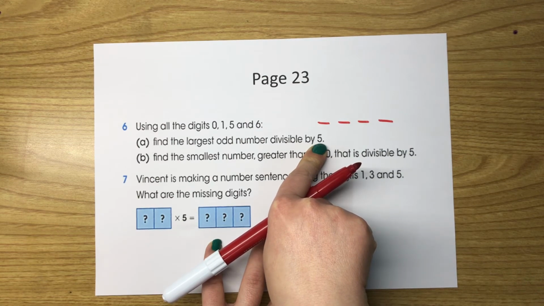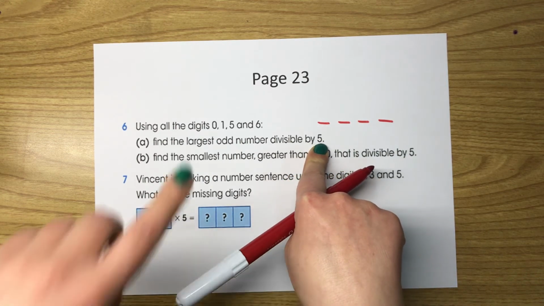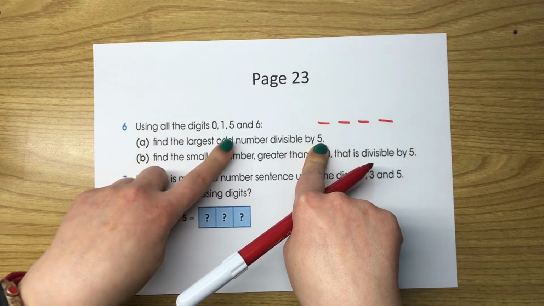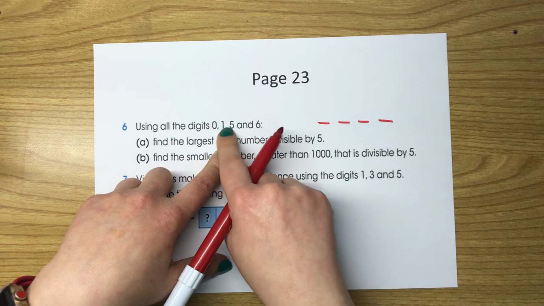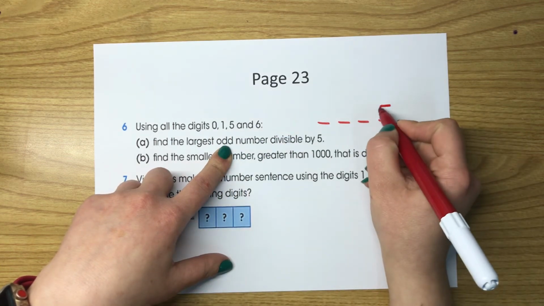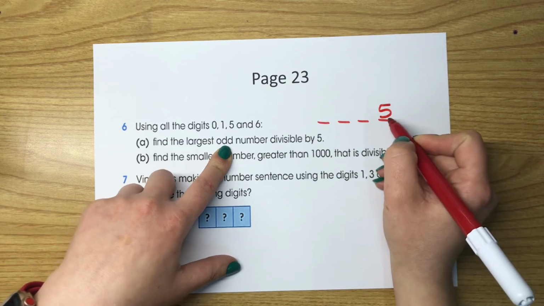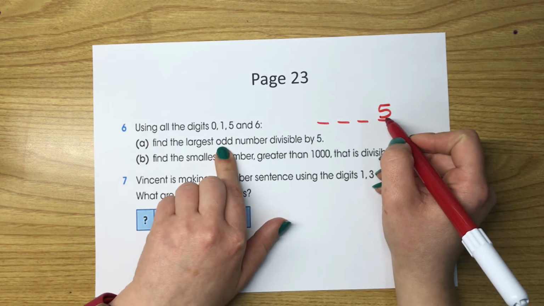What is the rule to know if a number is divisible by 5? It must have a 0 or 5. But they want it as an odd number. Odd, that means whether to put 0 or 5, I have to put the 5 in the ones place because I want it to be divisible by 5 and odd at the same time. Okay, guys?